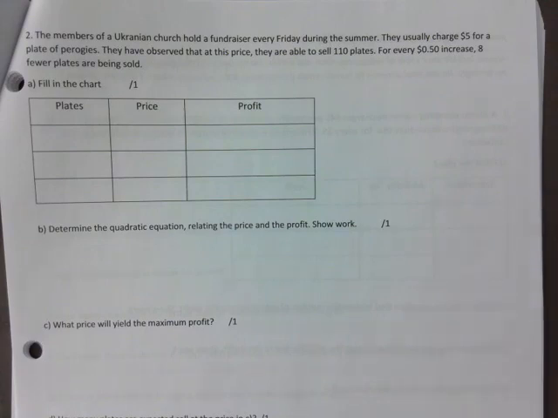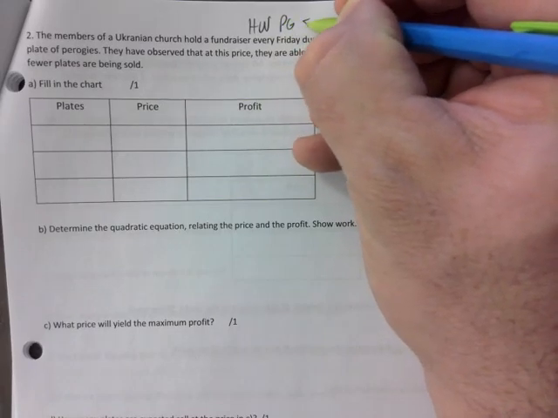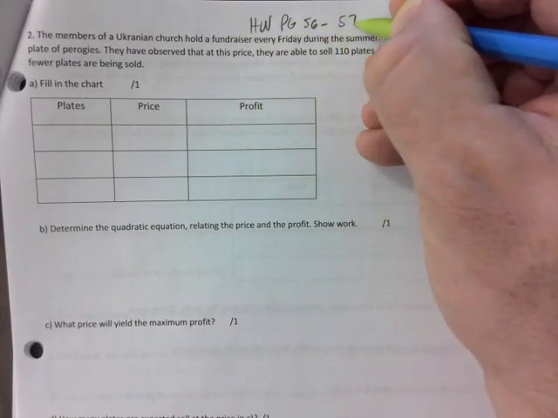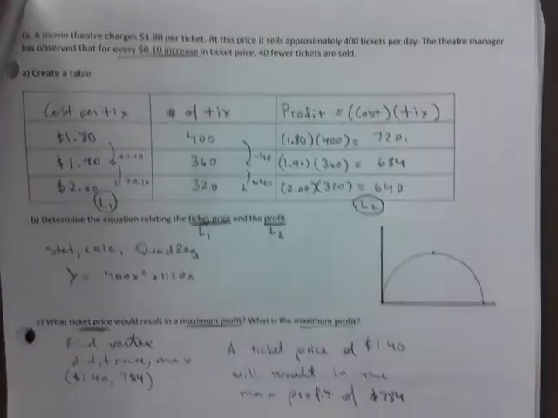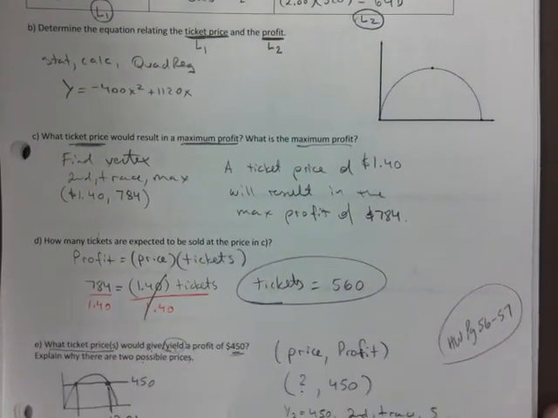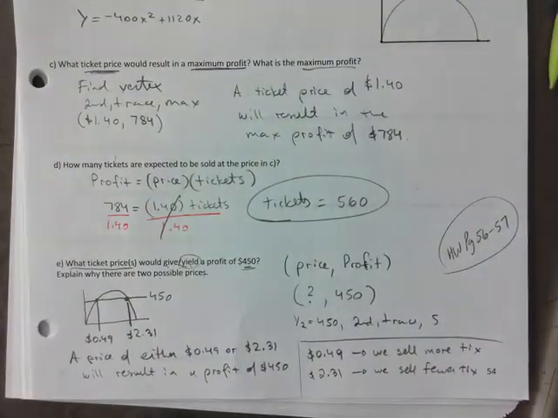Okay, so homework, again, 56 to 57. You want to be able to be comfortable with this. Okay, 56 to 57, there it is one more time. If you're still copying, finish copying.